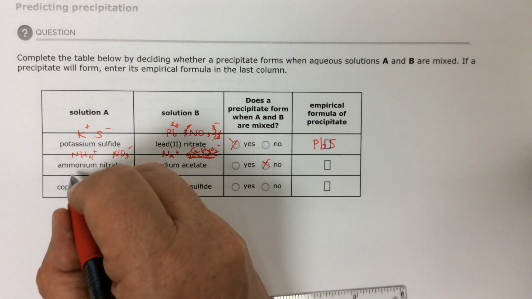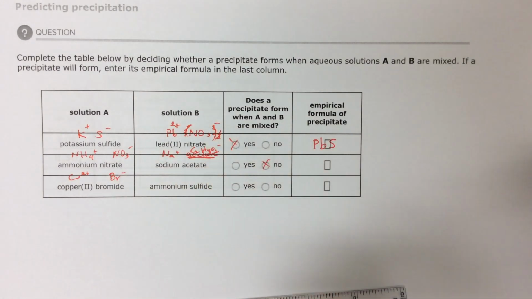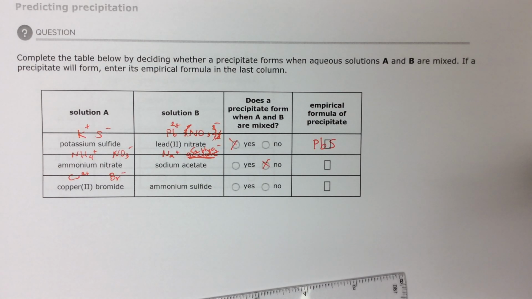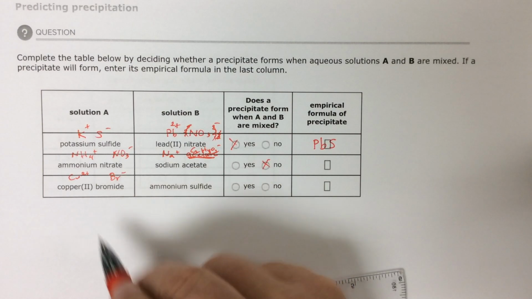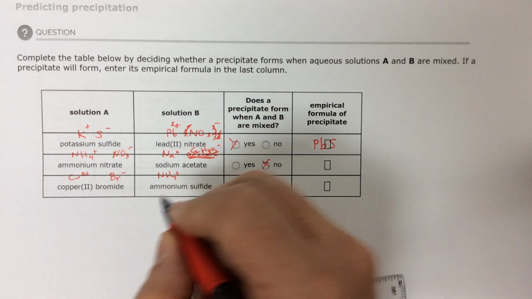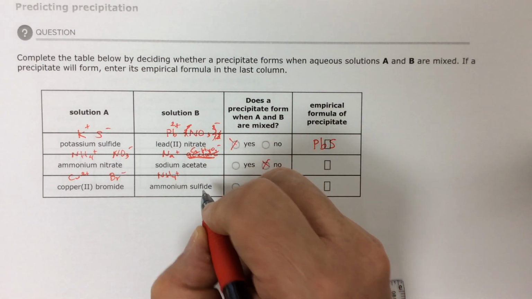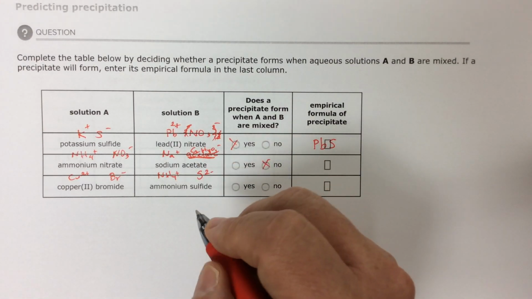Copper 2 bromide. Okay, so you have copper 2 plus. Bromine, remember, is the little kids on the edge of the pool. Those are all soluble with the exception of what? Oh yeah, bromines. It would be silver, mercury, and lead, and copper is not one of those, so it's soluble. Ammonium is the wet diaper, NH4. Okay, it's soluble. Sulfides are usually not soluble, but ammonium is, so it makes it soluble. And this is 2 negative.